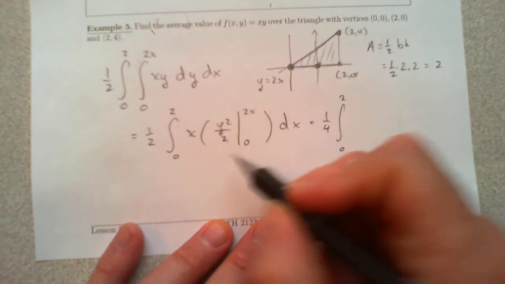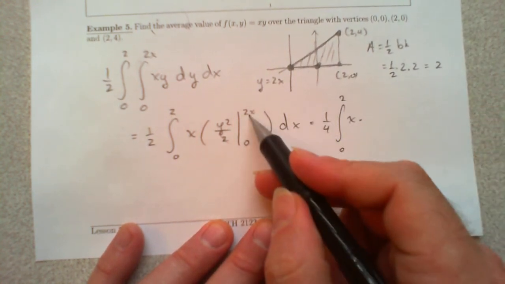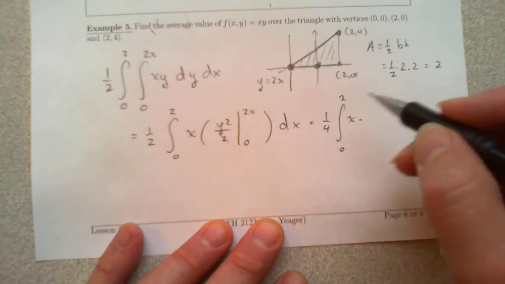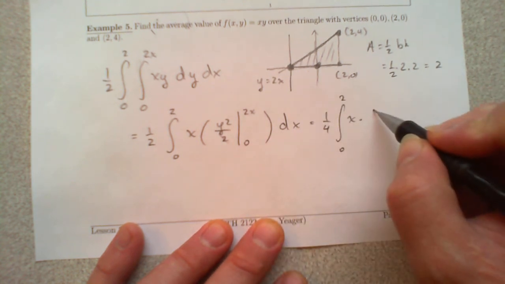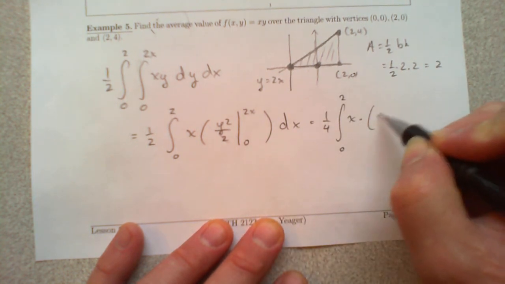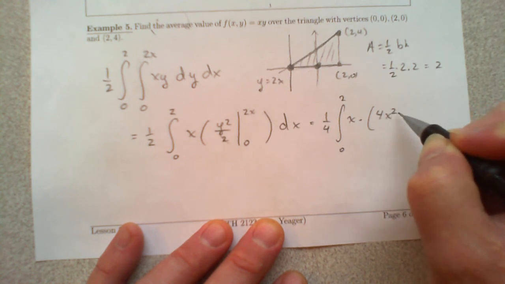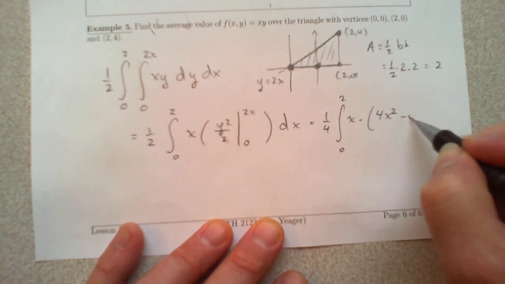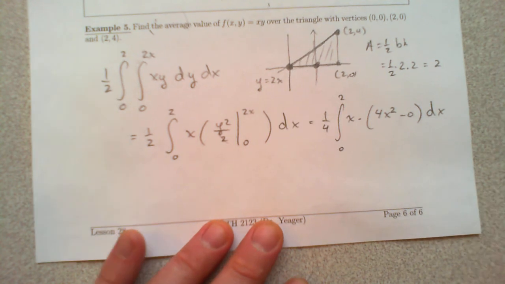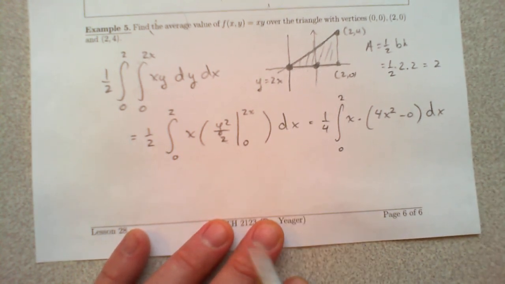Integral from 0 to 2, and then I have x multiplied by the result of putting 2x into this function using the fundamental theorem of calculus, which gives 4x squared, and then minus 0, because when 0 goes in, y squared is 0.